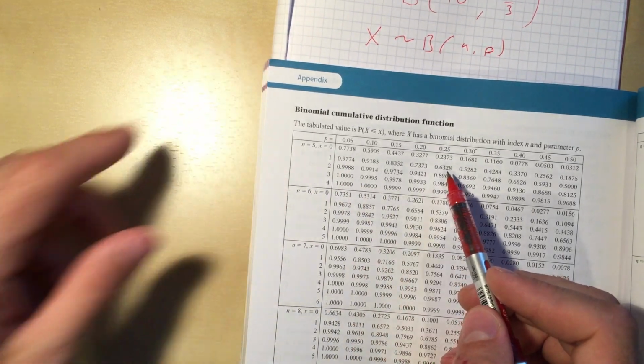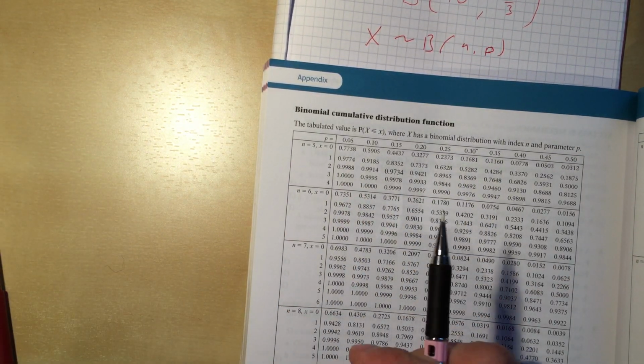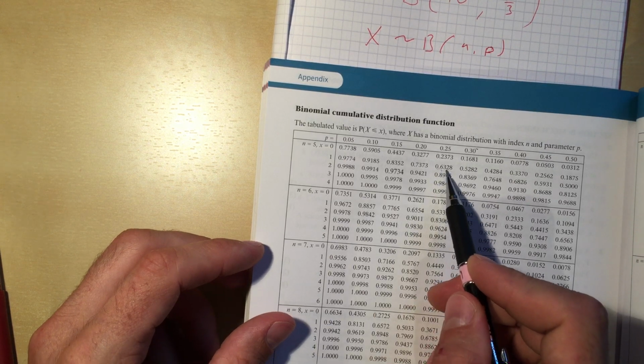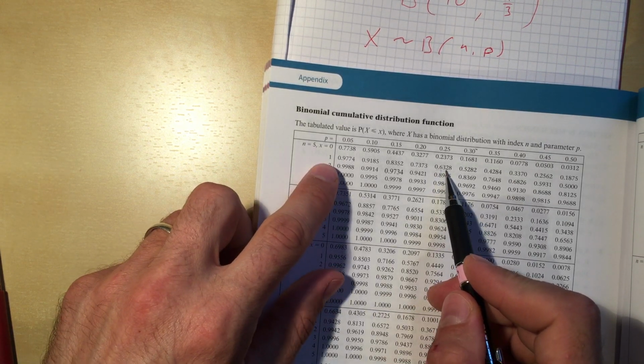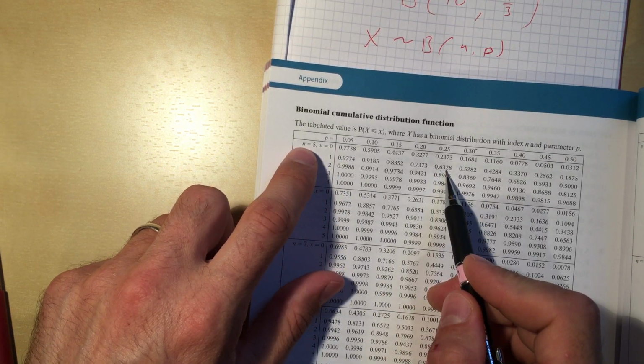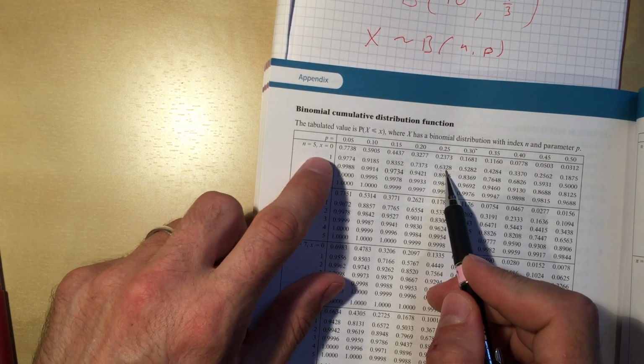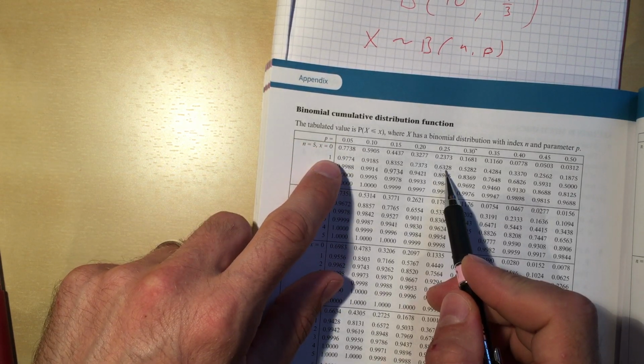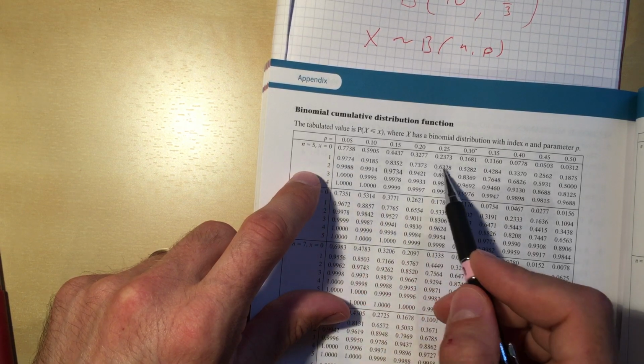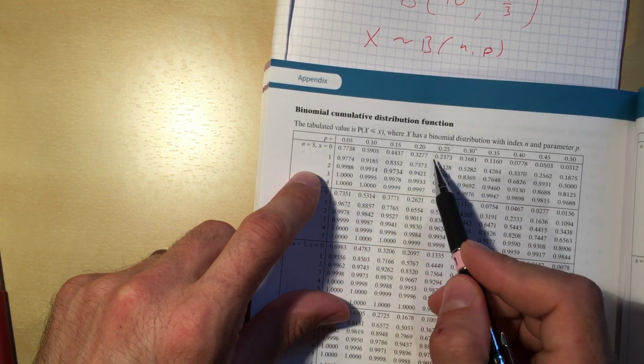So let's take an example. Let's look at this number here. This number is n is 5, tells us that there. x is 1, tells us that here. Here are the different values of x. And p is 0.25. Okay?